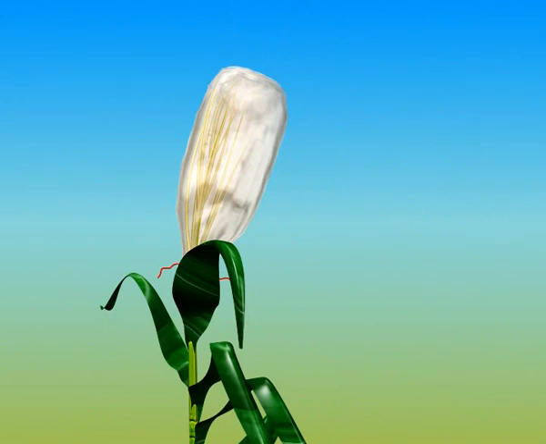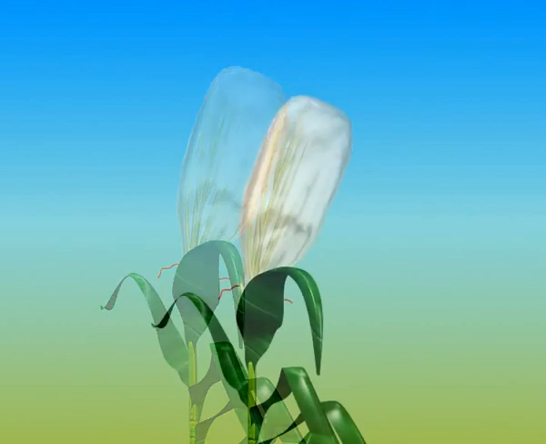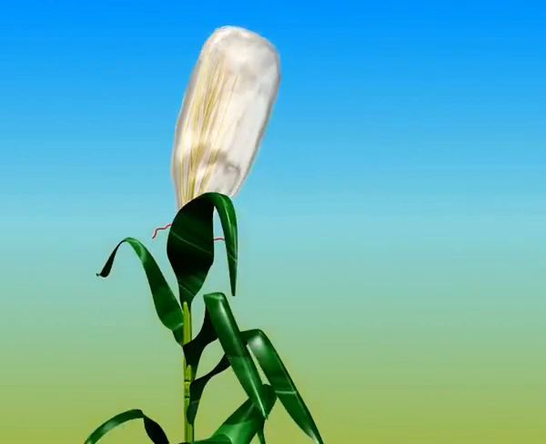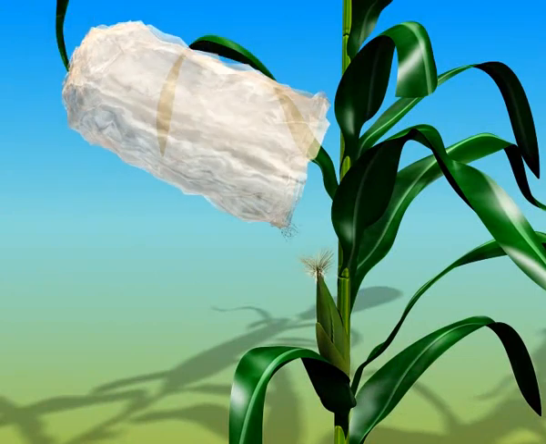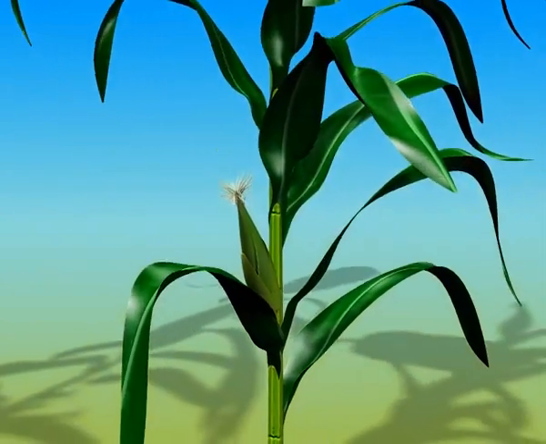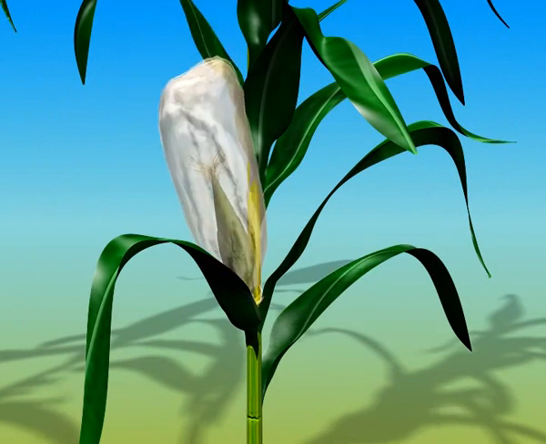This process is called bagging. When the stigma of the bagged flower attains receptivity, mature pollen grains collected from anthers of the male parent are dusted on the stigma and the bags are put again on these flowers. The fruits are allowed to develop in these bagged flowers.